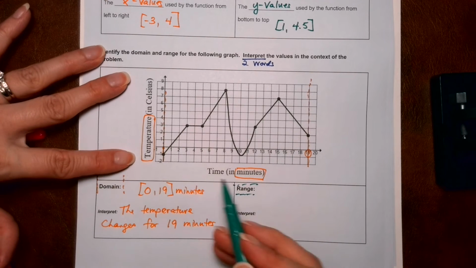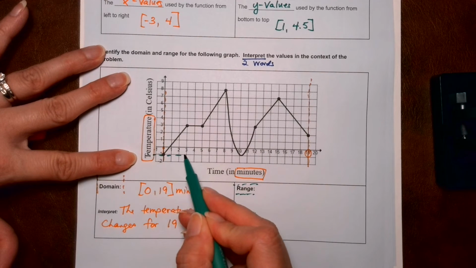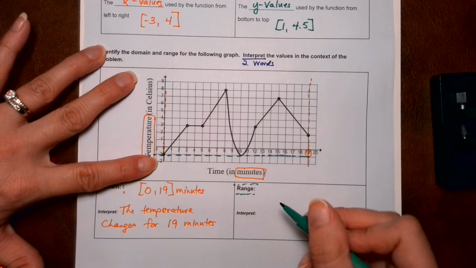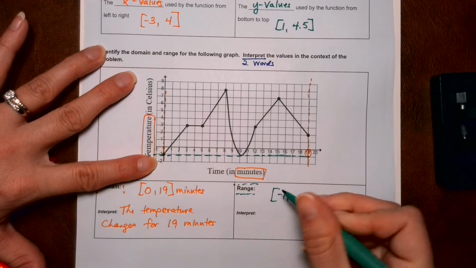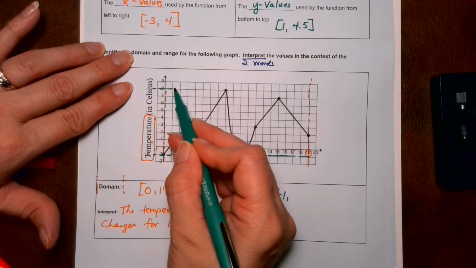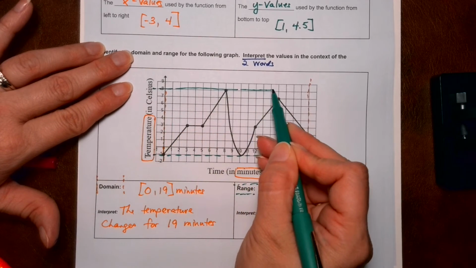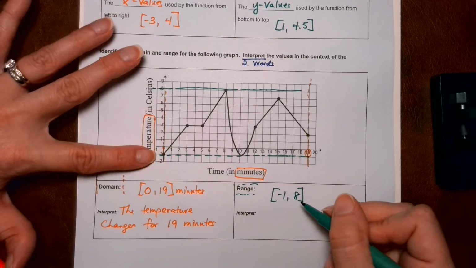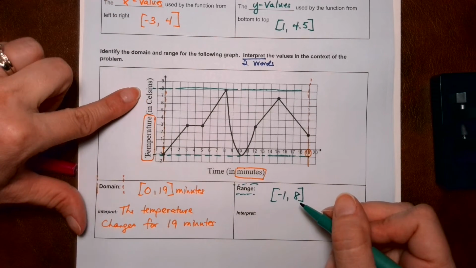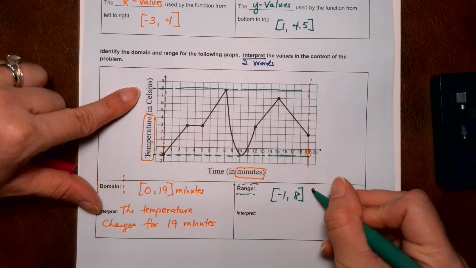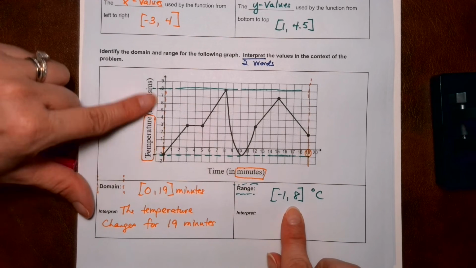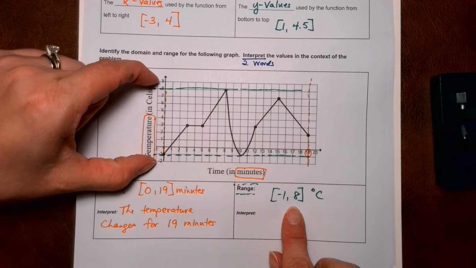How about the low up to the high? So the lowest is -1, from -1 all the way up to the high. Oh, this one's the highest. The highest is 8. From -1 up to 8, and that's degrees Celsius. So let's interpret. From -1 to 8, what is that?